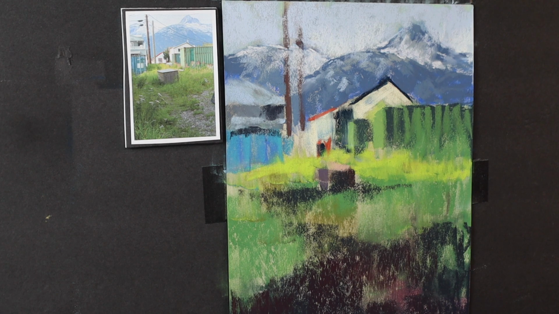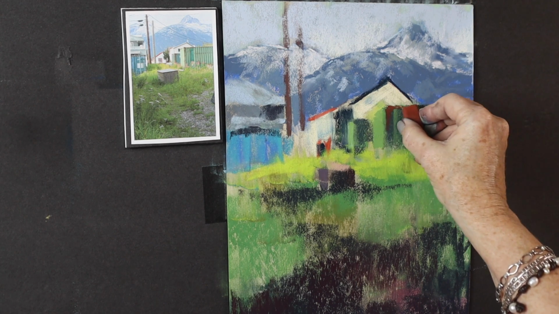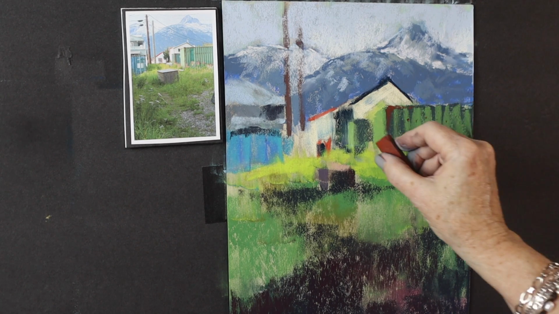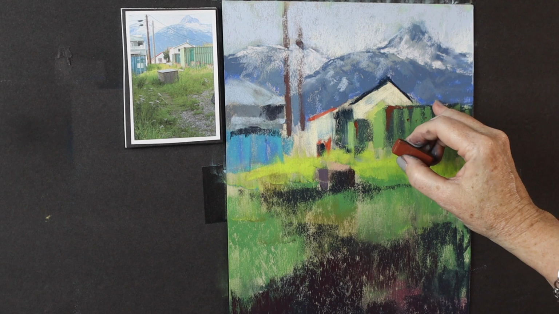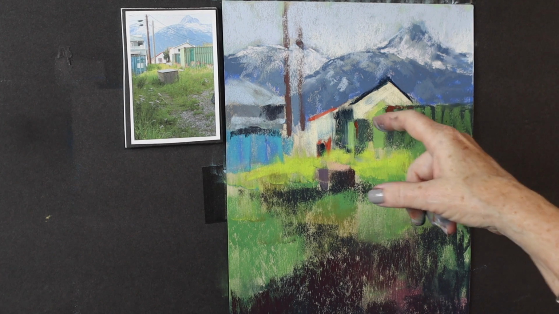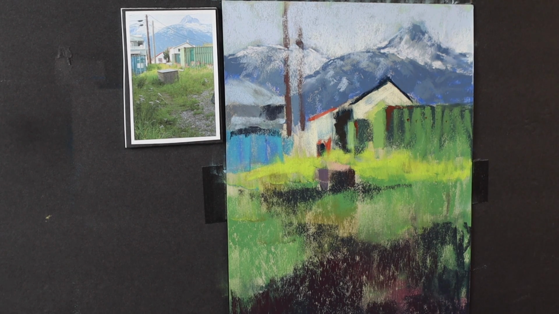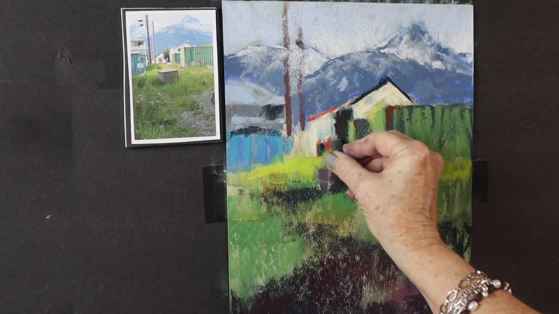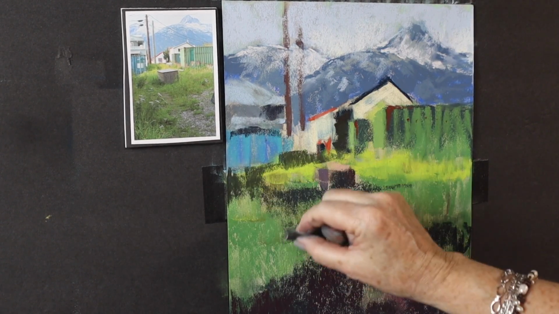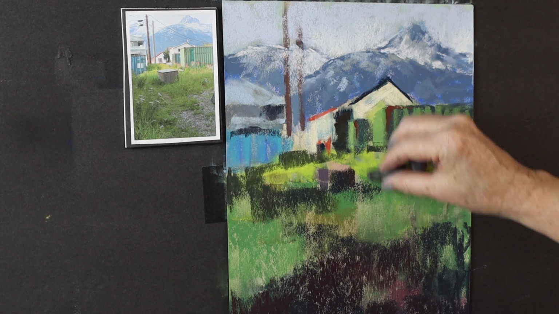How can we indicate some of that rust? I'll just put a little bit of this. And there's little nails or something. All right, now let's put in this little tree with a dark green. And a little dark green in here. Sorry, I'm not really talking as much as I usually do, but this is requiring a little more concentration.